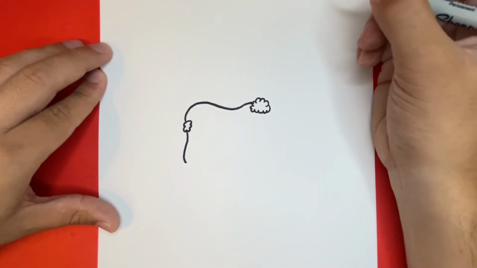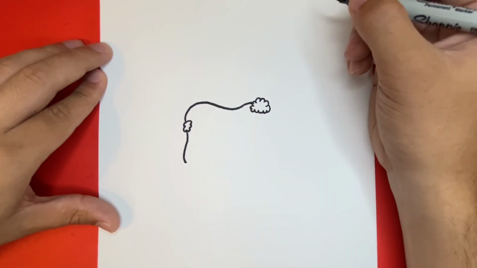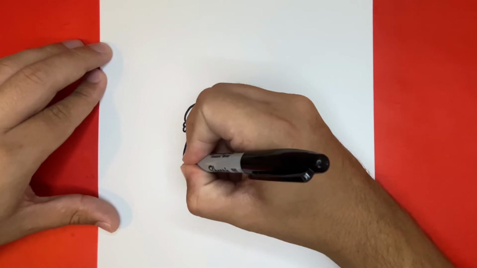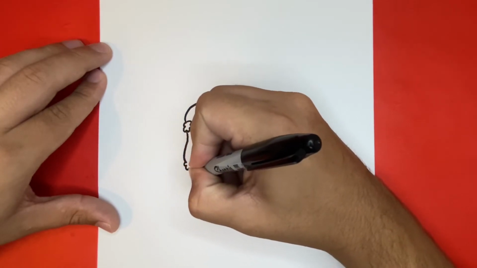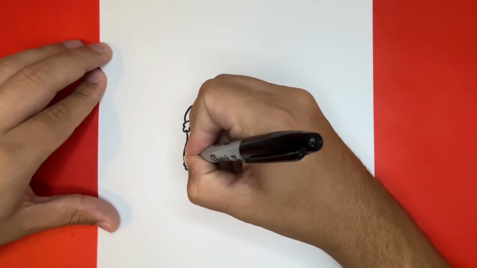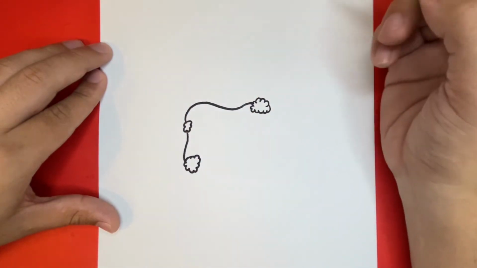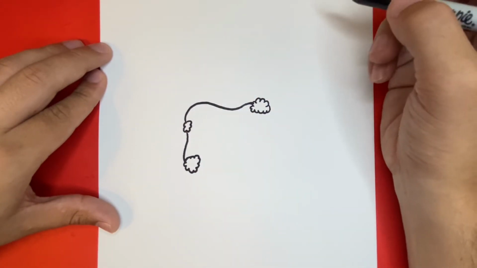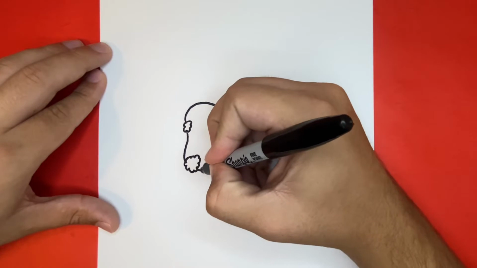Now we're going to draw one more bubble, which will be right here on this endpoint. Now that we have all of our bubbles drawn, we can go ahead and connect the rest of the sides of our bar of soap.